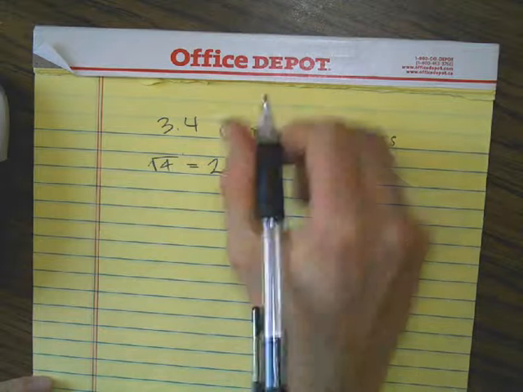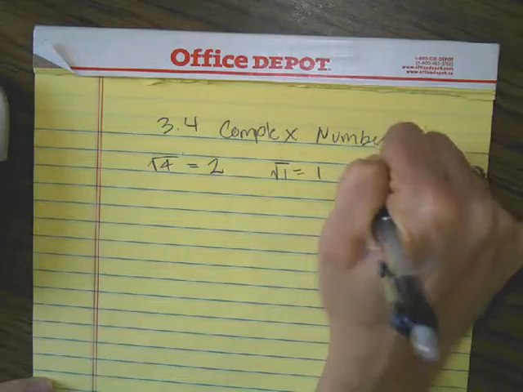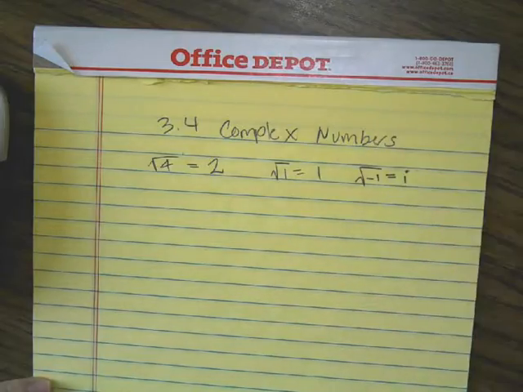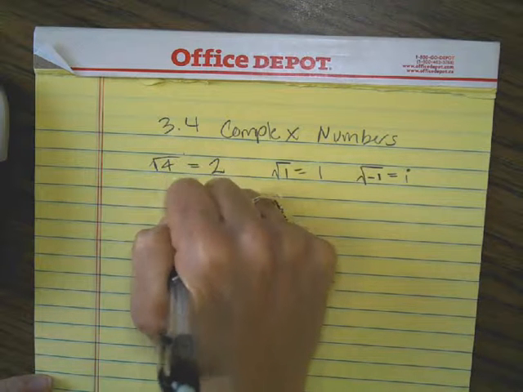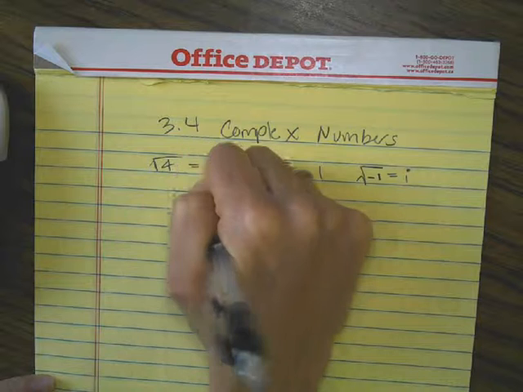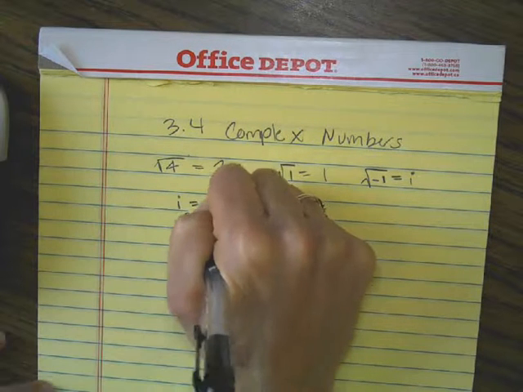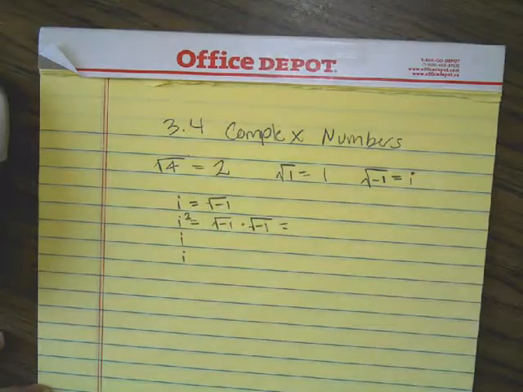In general, if you have the square root of 1, it just equals 1. Now, when you have the square root of negative 1, we call that i, okay? i standing for imaginary. So, i is equal to the square root of negative 1. i squared would equal square root of negative 1 times the square root of negative 1. What happens when we multiply two square roots? What happens to the square root? It goes away, so we get negative 1.